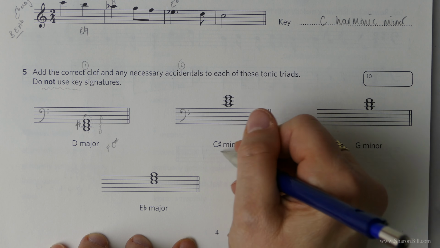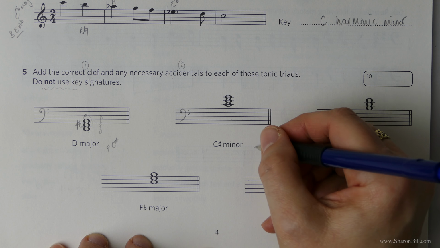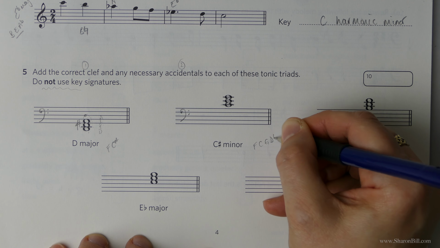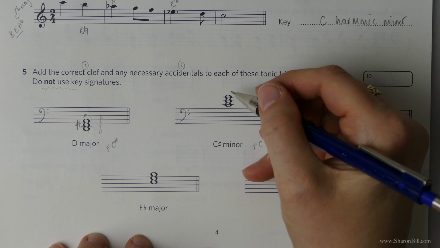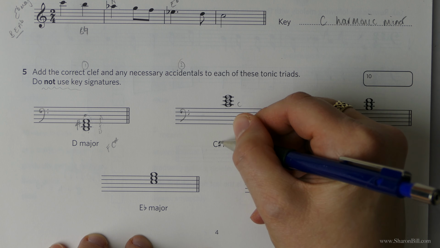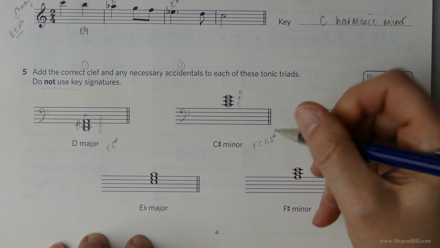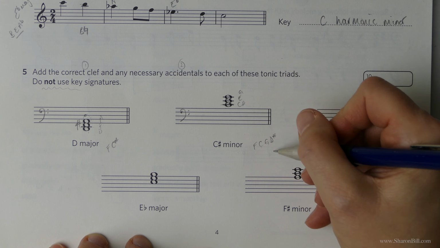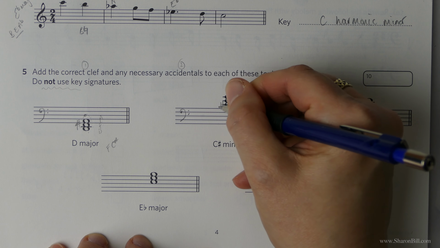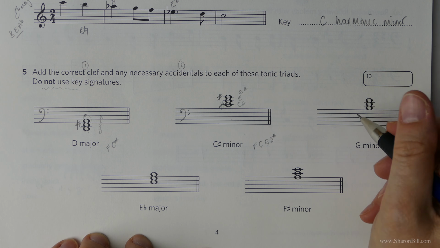And now let's think about what C sharp minor key signature would be. It's related to E major, so it's got a key signature of F, C, G, D sharps. Now here, if this is the 1st, the 3rd and the 5th, the 1st is C sharp of course, but we'll just count up C, E, G. So the C needs to be sharpened, the G needs to be sharpened, the other sharps don't apply. There we go. Let's move on to this next one.